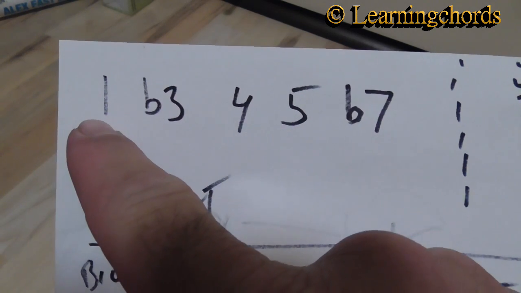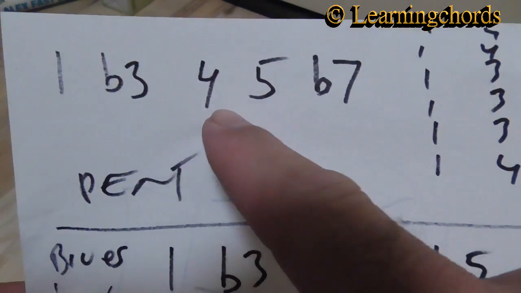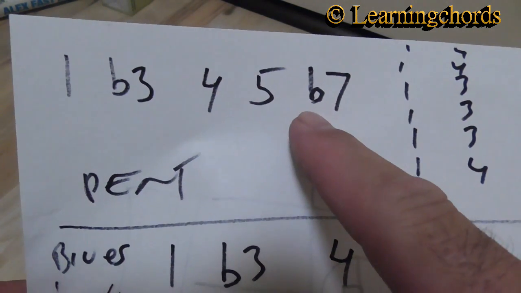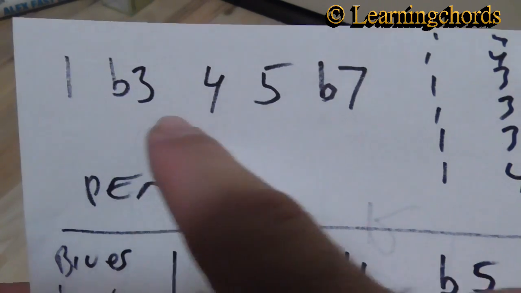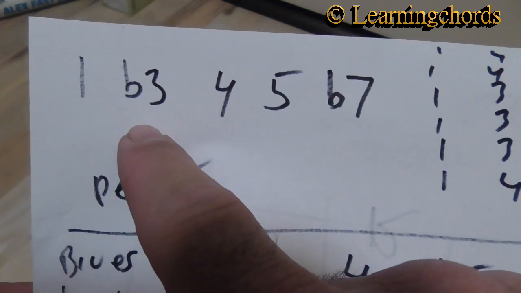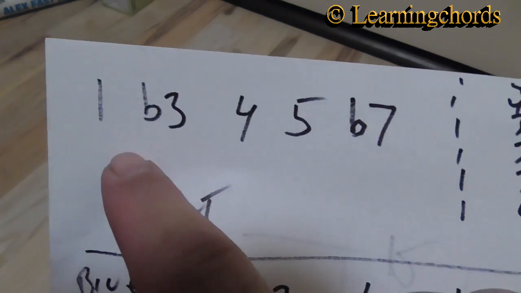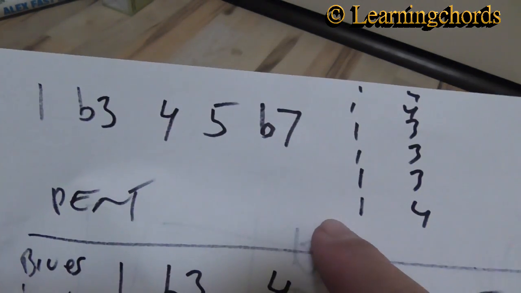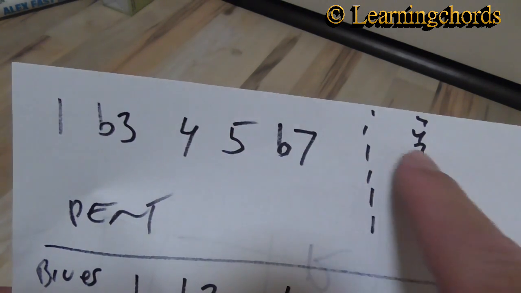This is going to be a major. That's your root or your first. That's going to be your 4th. That's going to be the 5th. It's going to be a minor 7th and a minor 3rd, or a flat 7th and a flat 3rd. So, if you see this, you're going to see a finger pattern like this: 1, 4, 1, 3, 1, 3, 1, 3, 1, 4, 1, 4.